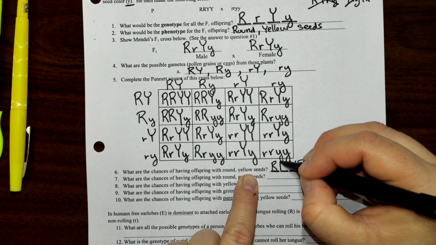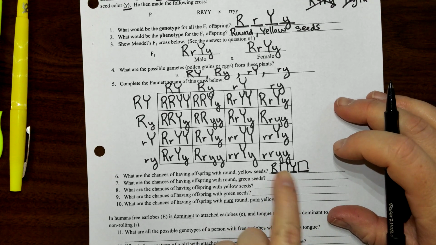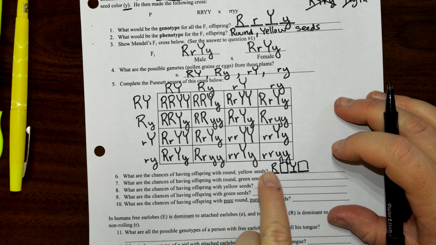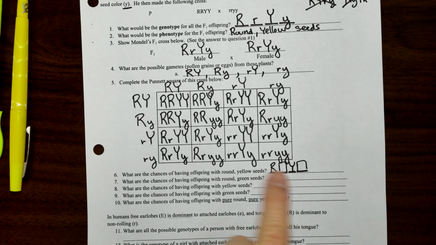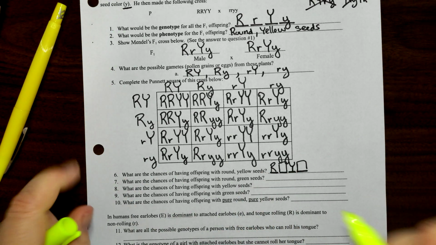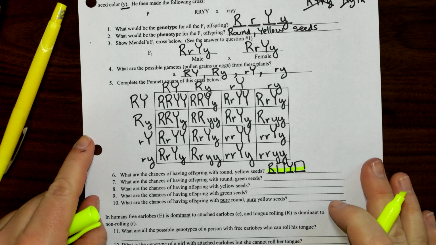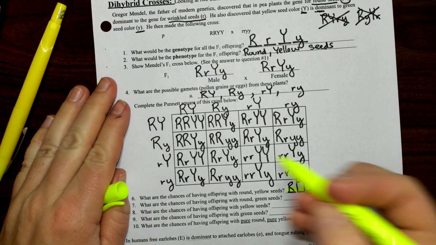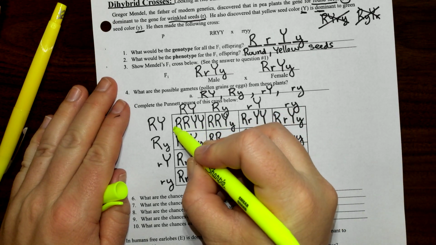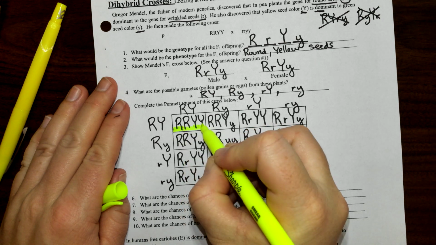So what I like to do is I like to put like a box here. Like this doesn't matter and this doesn't matter, but I need something that at least has 1 big R and 1 big Y. So what I do then is I'm going to go around, I'm going to designate a yellow stripe here to represent that, and I'm going to highlight it on my Punnett square. So this one has a big R and a big Y, so I'm just going to highlight there.